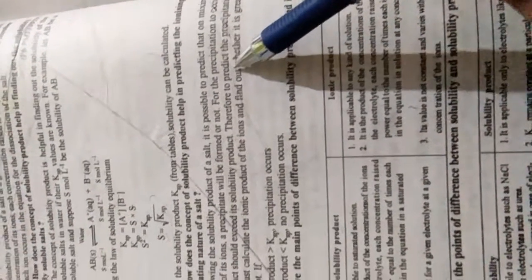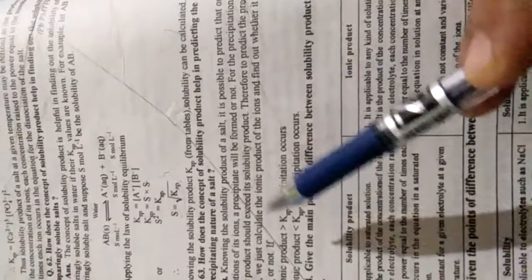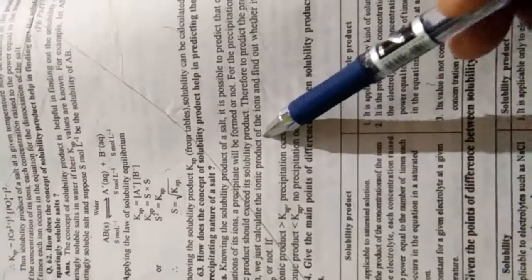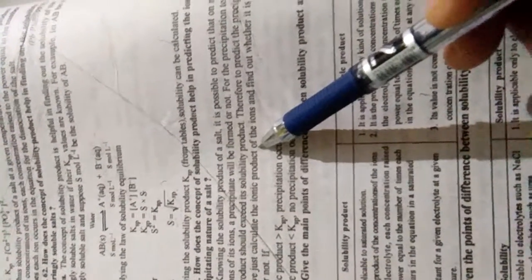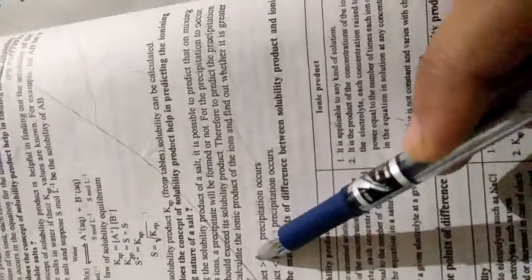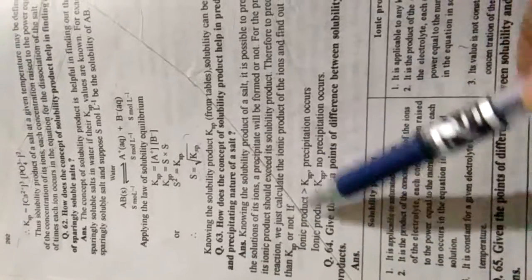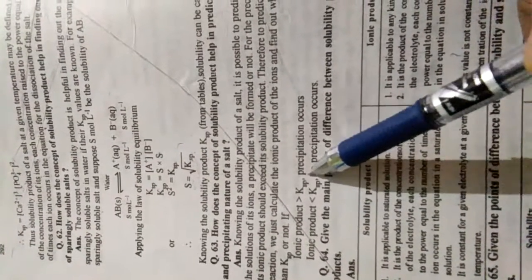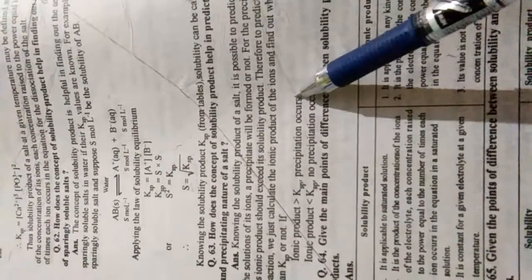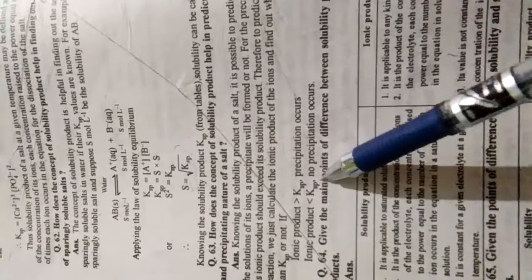For the prediction, we just calculate the ionic product of the ions and find whether it is greater than Ksp or not. If the ionic product is greater than Ksp, precipitation occurs. If the ionic product is less than Ksp, no precipitation occurs.